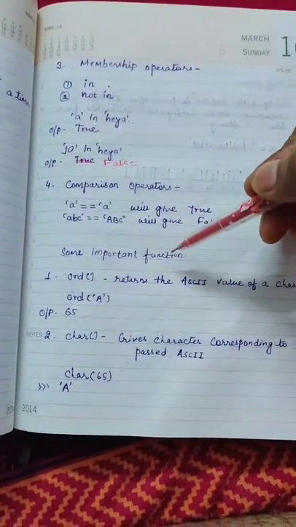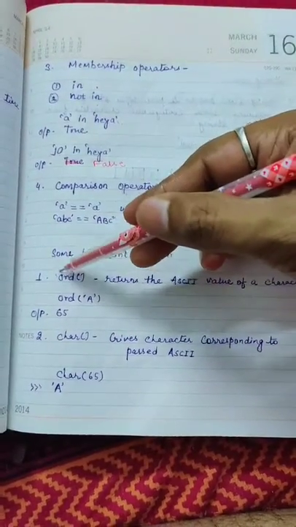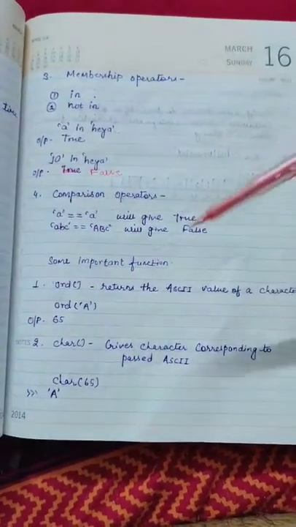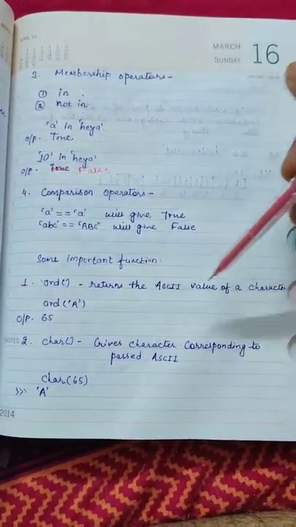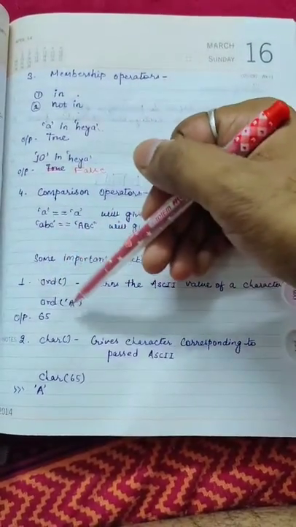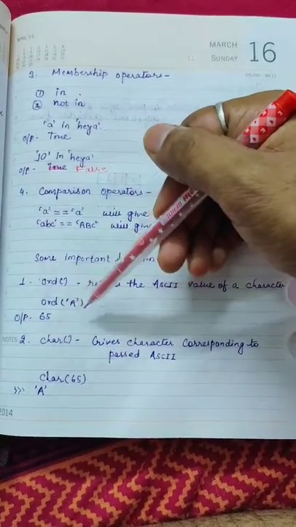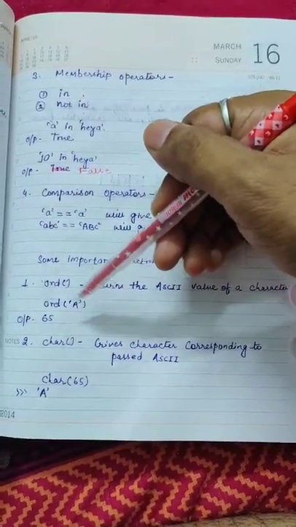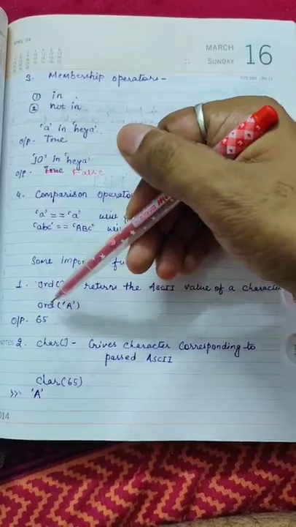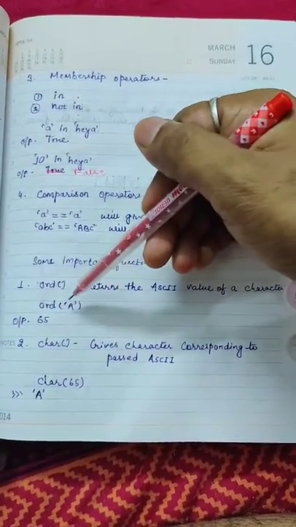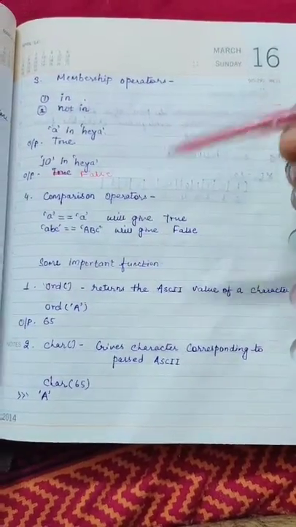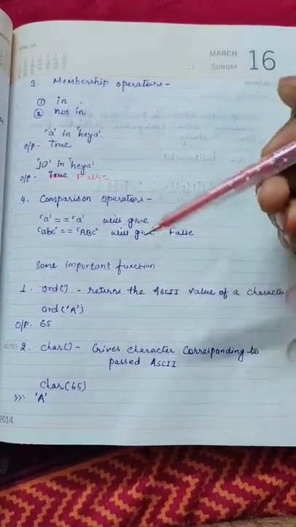Now some functions we are going to see. First one is ord(). This returns the ASCII value of a character. If I write some character, special symbol, or digit, the ord function will return the ASCII or Unicode value of that particular character, digit, or special symbol.